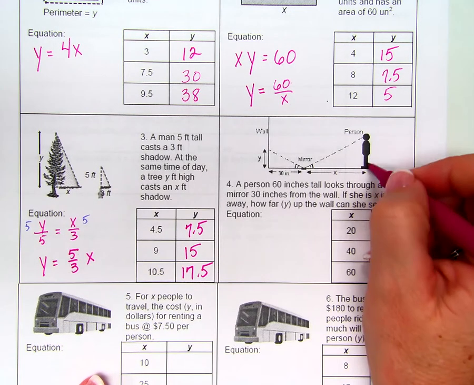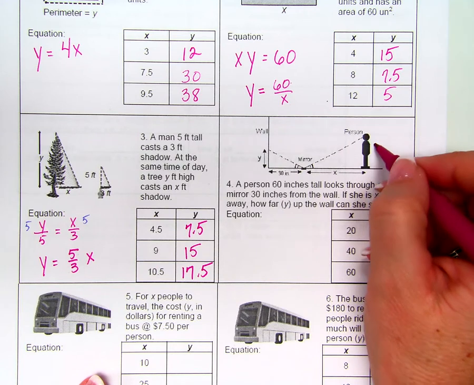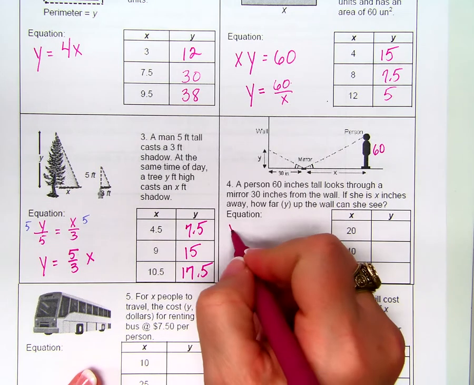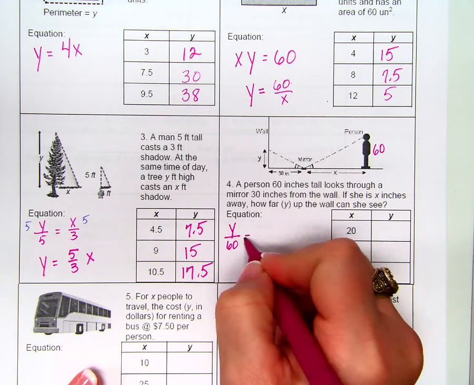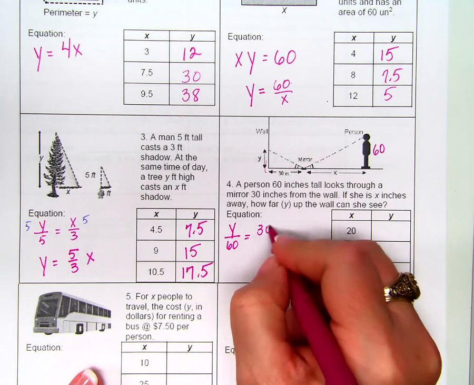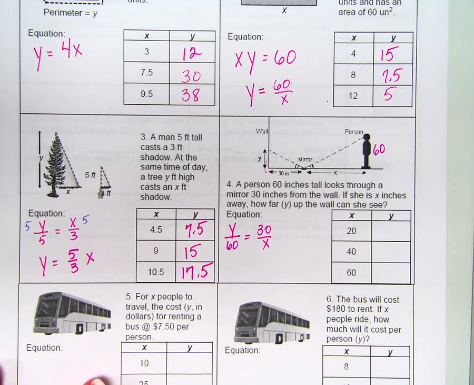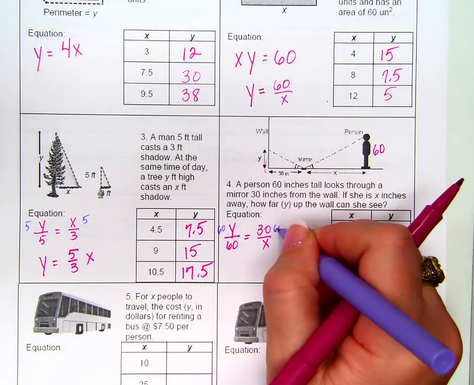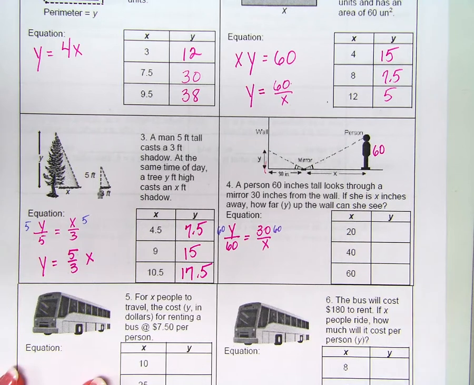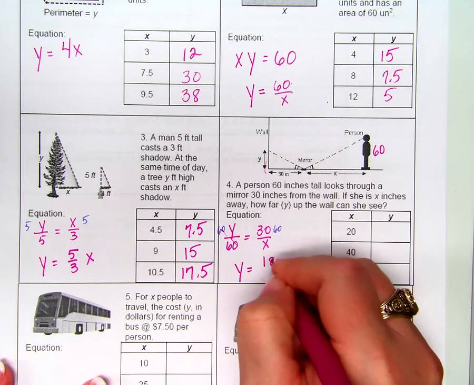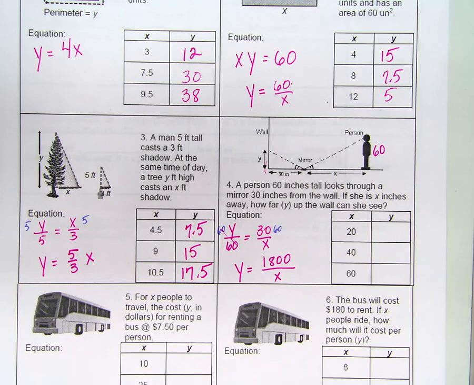Do we know this height right here, by the way? That's 60, so let's go ahead and label that so we know that for sure. That'll help visual people. Y over 60. So we did shorter over shorter. 30 over x. Okay. Perfect. Multiply both sides by 60. So that simplifies to 1 right there, and I get y equals 1800 over x, right?